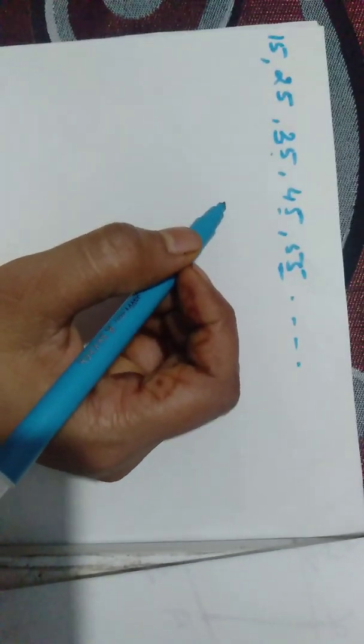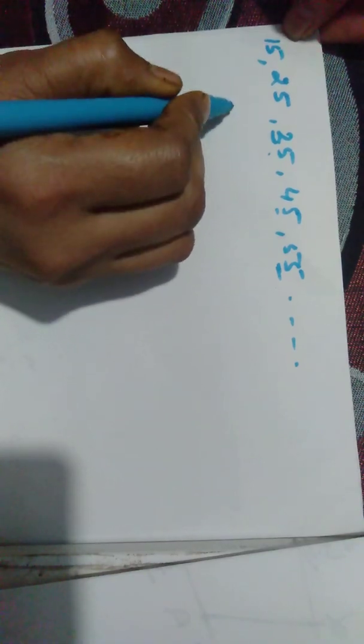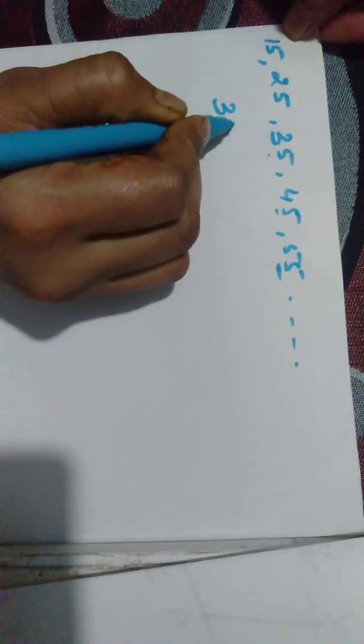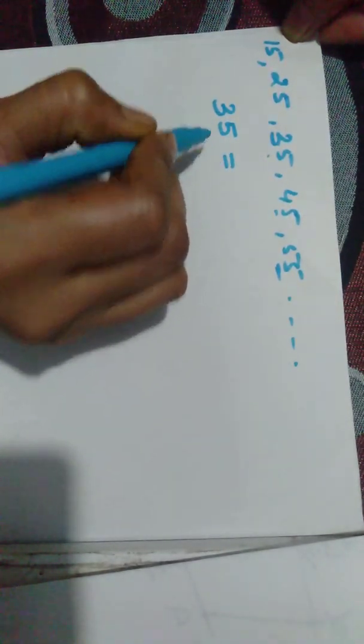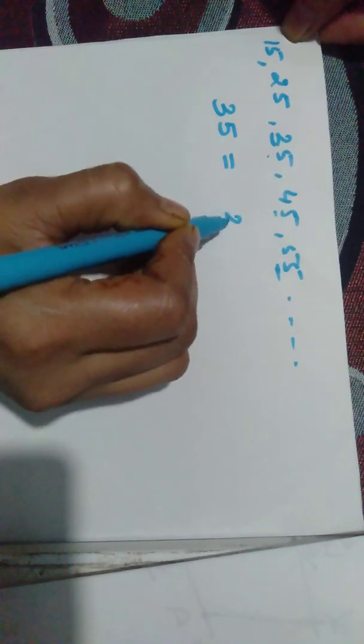For finding the square of these numbers, you have to just remember this. Take the example of 35. For 35 the last digit is 5, so the square of 5 is 25.